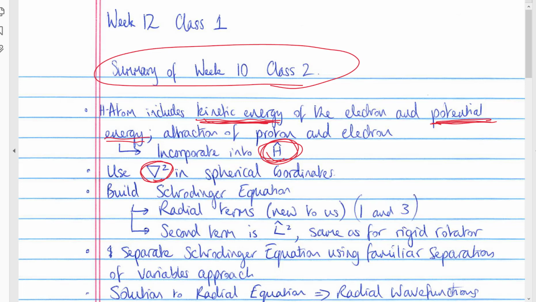We then built the Schrodinger equation around our Hamiltonian operator that included del squared for those spherical coordinates. We built that Schrodinger equation, and then we compared it back to the work that we'd done in chapter 6 regarding the rigid rotator. The new parts to the Schrodinger equation included these radial terms. So there were 3 terms in the Schrodinger equation. The new ones to us were terms 1 and 3. And the second term we've recognized before was that L hat squared term. It was the same as for the rigid rotator.